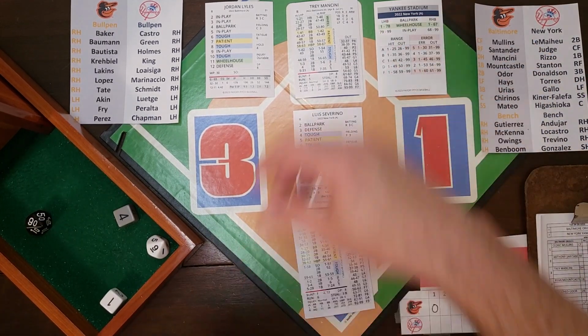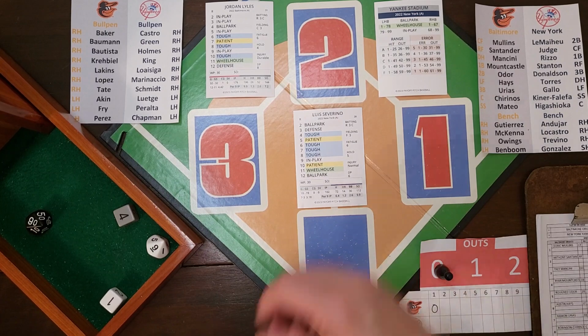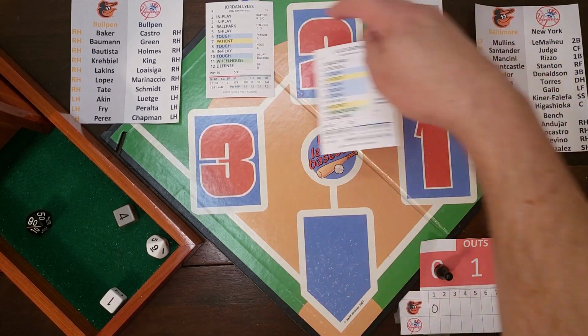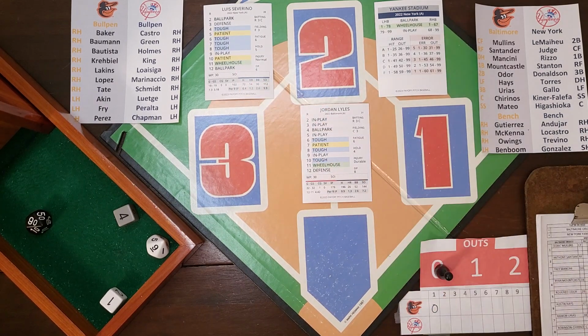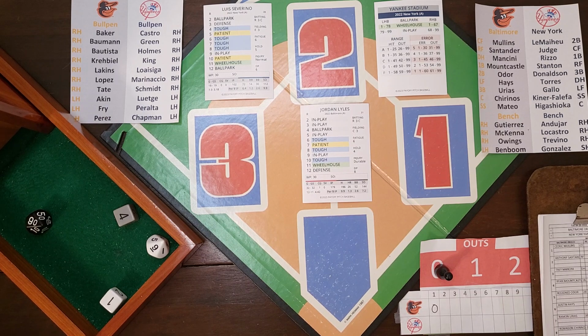Severino had some issues with the defense and also with some of his pitching, but he got out of it unscathed, which is the ultimate goal. So at the end of half an inning of play, it's the Orioles nothing and the Yankees coming to bat. For the Orioles, they got no runs on 1 hit, 1 error, and 2 left.